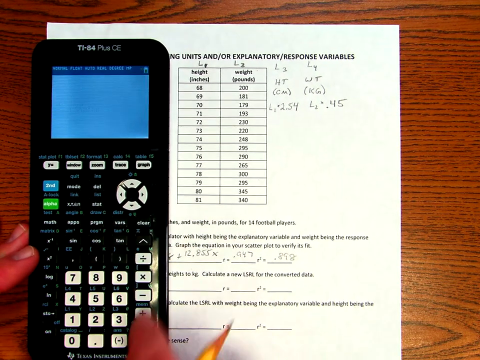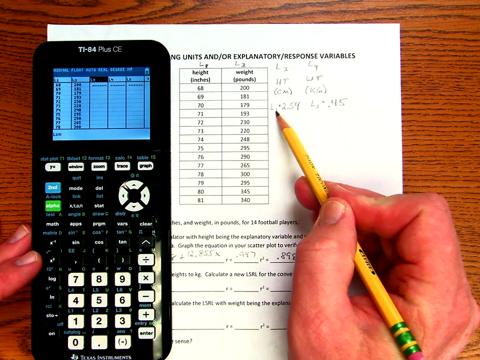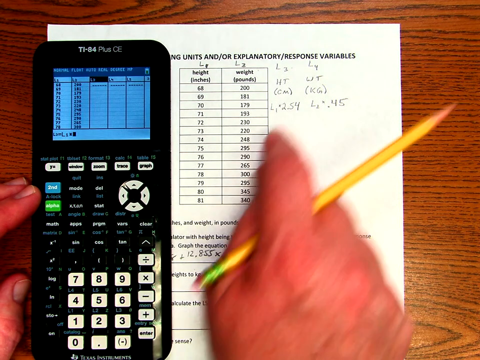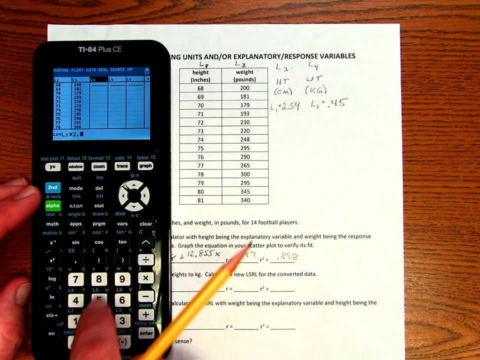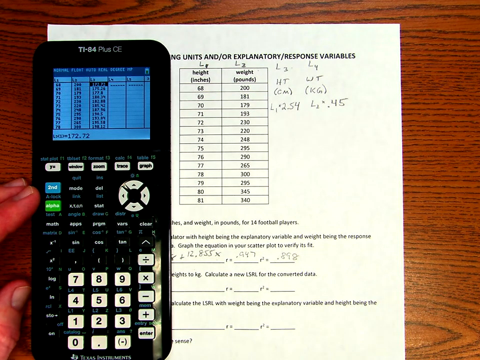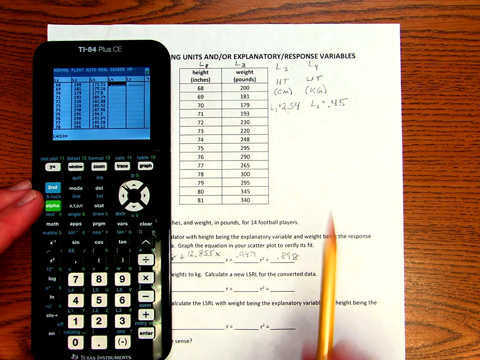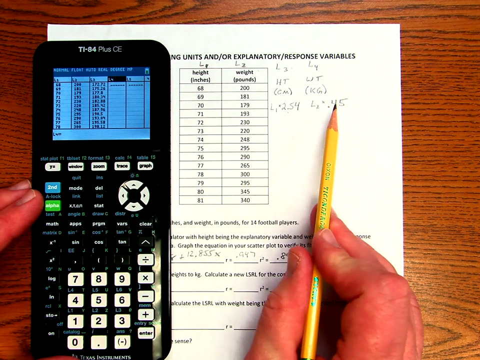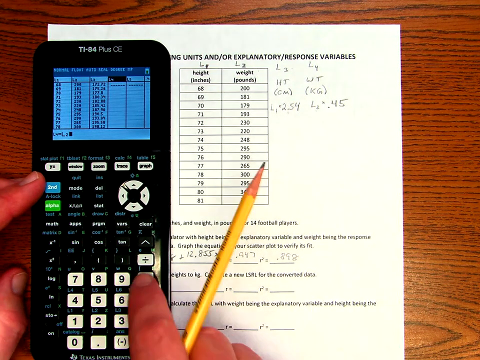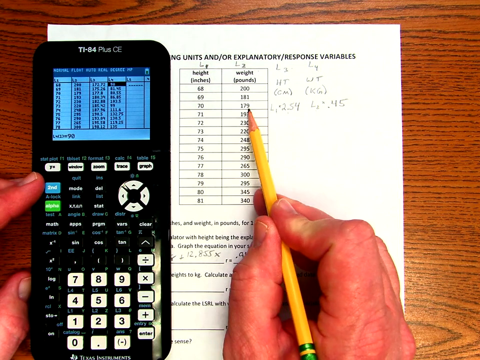So I'm going to go back to stat edit. I'm going to put the cursor on the title of L3. And what I want to do is take everything in L1, so that's second L1, and times it by 2.54. And hit enter, and L3 is going to populate with all of the heights now measured in centimeters. Okay, I'm going to put the cursor on the title of L4. I'm going to take everything in L2, second L2, and multiply that by 0.45 and enter. So L4 populates with all those weights in kilograms.